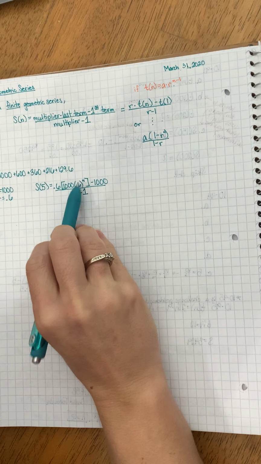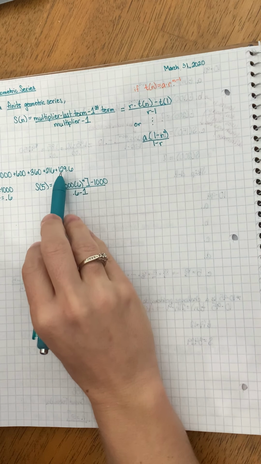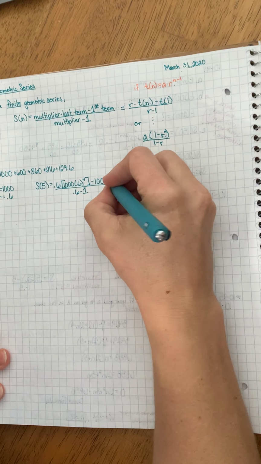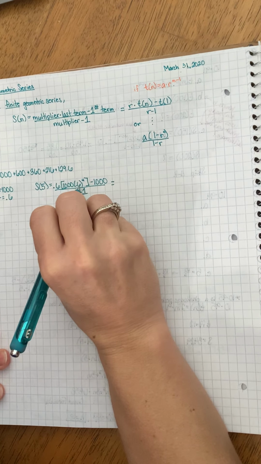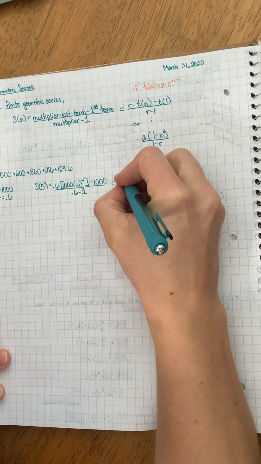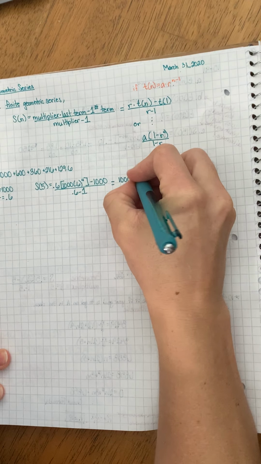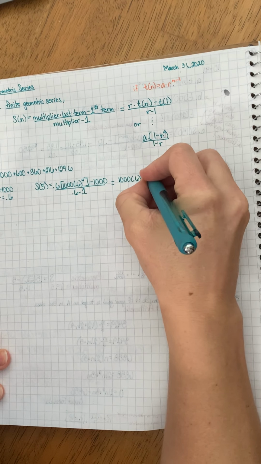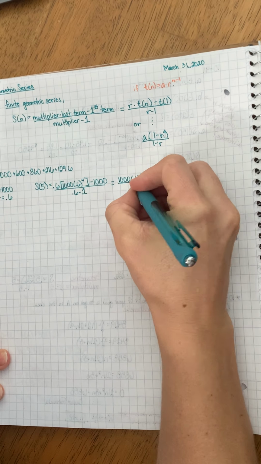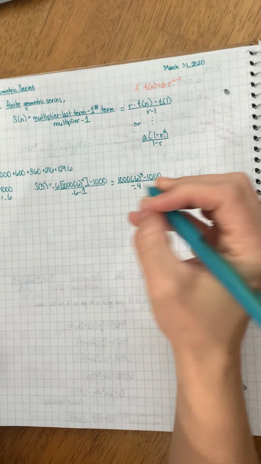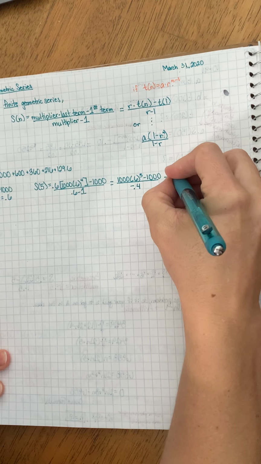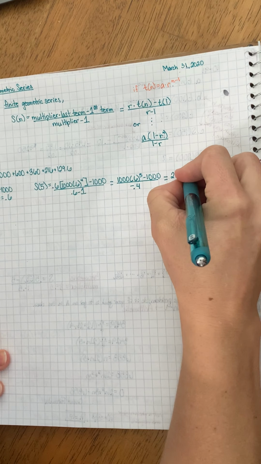I know right here we know the last term, but sometimes it'll be a dot, dot, dot, or it'll give it in function notation. So this is equivalent. If we have 0.6 to the 4th, we multiply by another 0.6. We have 1,000 times 0.6 to the power of 5 minus 1,000, divided by negative 0.4. And then you can just use your calculators. We get 2,305.6.